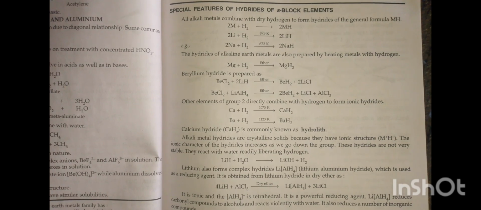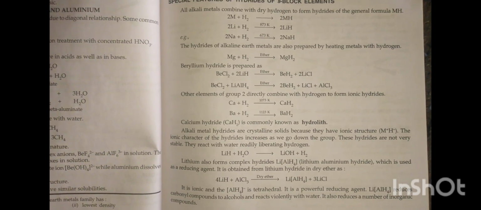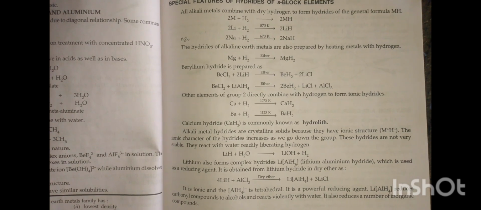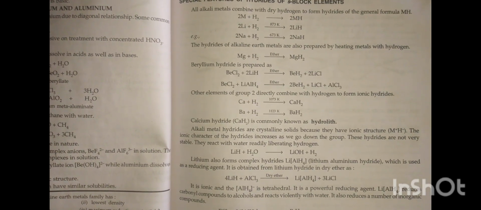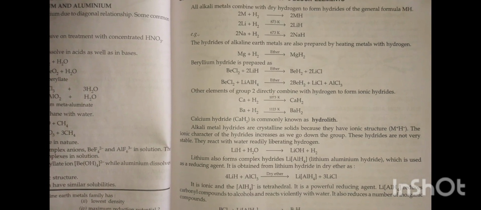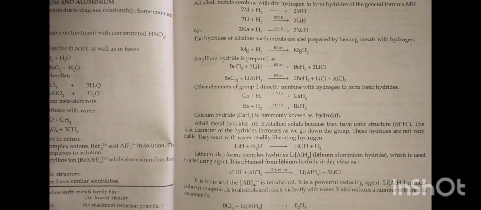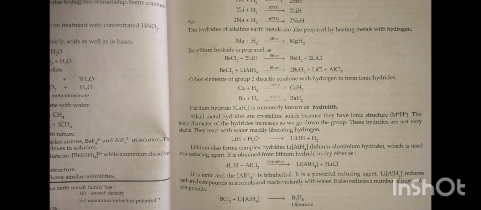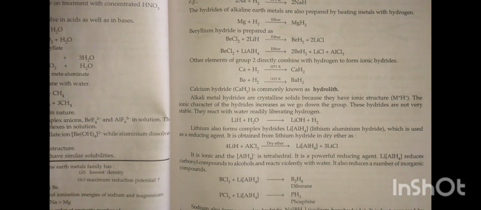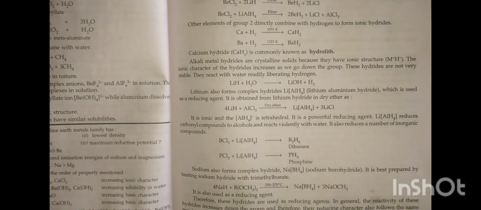All alkali metals combine with dry hydrogen to form hydrides of the general formula MH. The hydrides of alkaline earth metals are also prepared by heating metals with hydrogen. Beryllium hydride is prepared from beryllium chloride plus lithium hydride in the presence of ether. Other elements of group 2 directly combine with hydrogen to form ionic hydrides. Calcium hydride is commonly known as hydrolith.